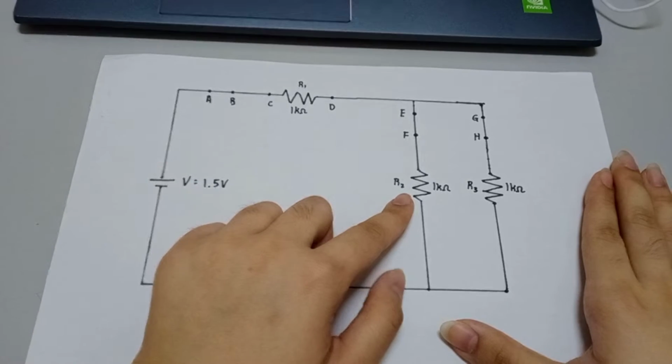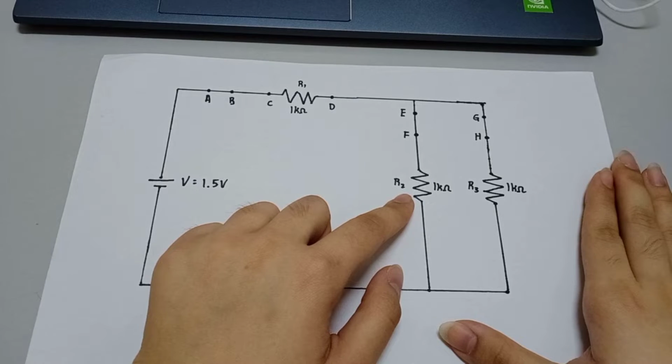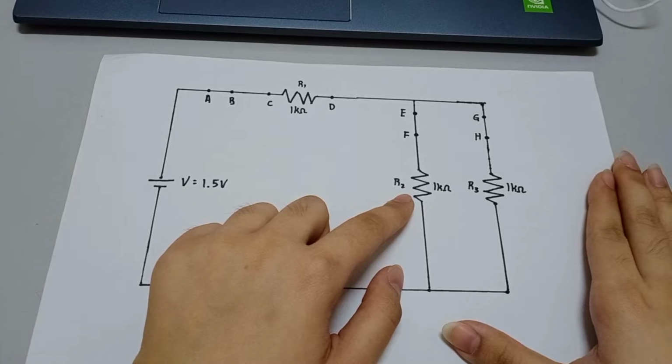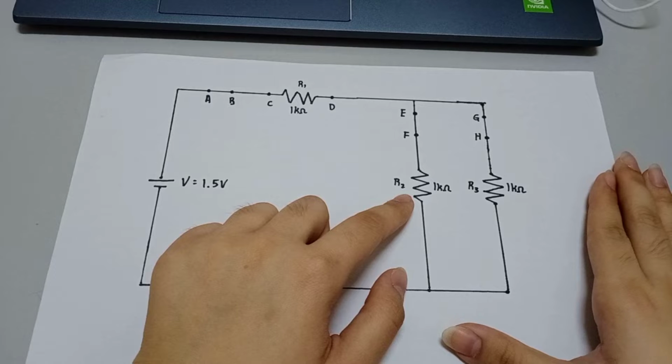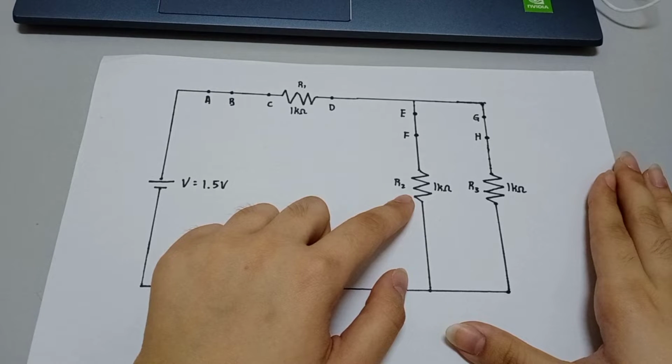For the resistor R2, the partial current is determined by using the current divider rule of I23, which is the combination of the current of R2 and R3. The partial voltage of the resistor R2 is equivalent to V23, which is the combination of the partial voltage of resistors R2 and R3.